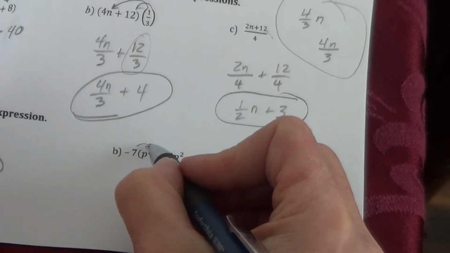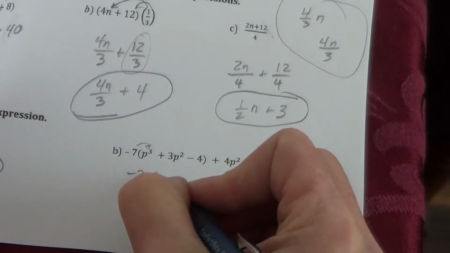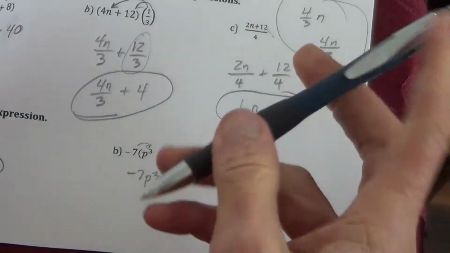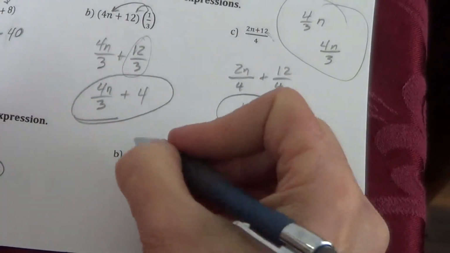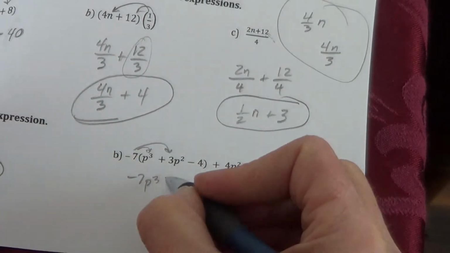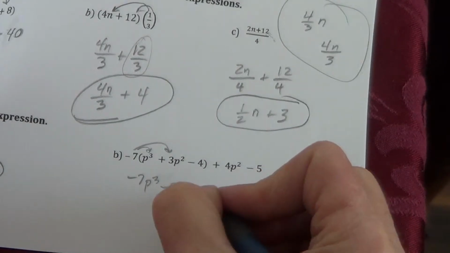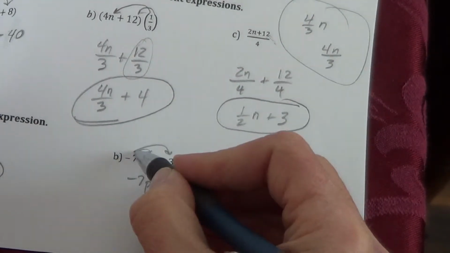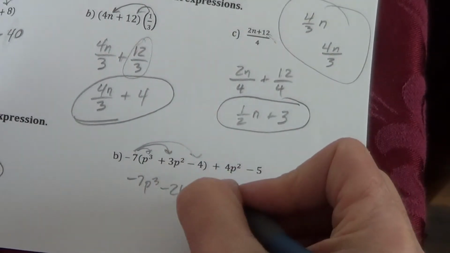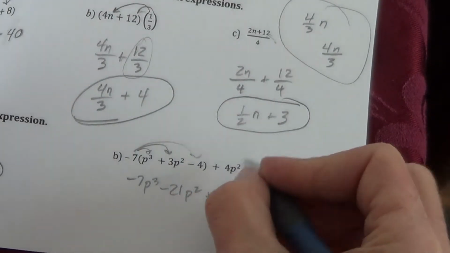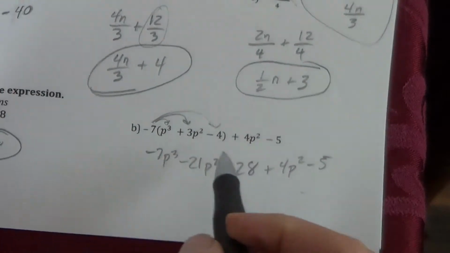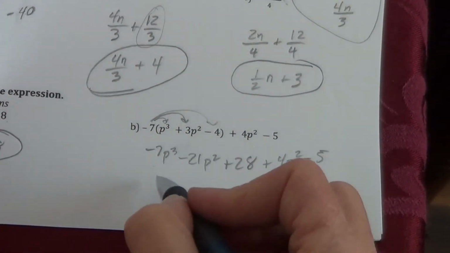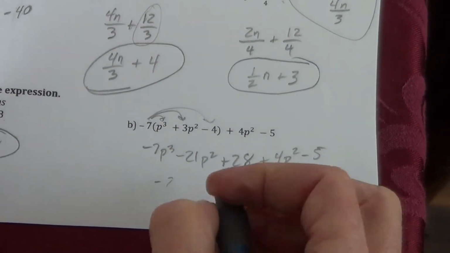We distribute here: negative 7p cubed. Negative 7 times 3p squared is negative 21p squared. Negative 7 times negative 4 is positive 28, plus 4p squared minus 5. Look here, I don't have any other p cubed, so I go ahead and write that as my answer.